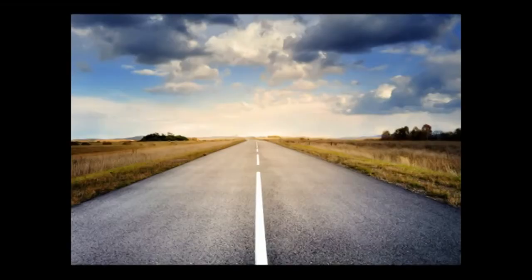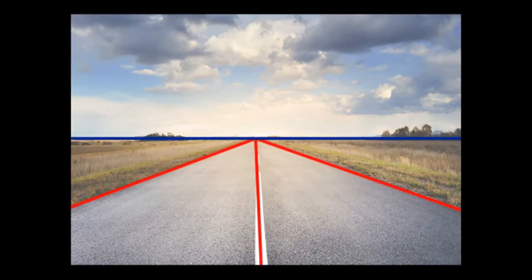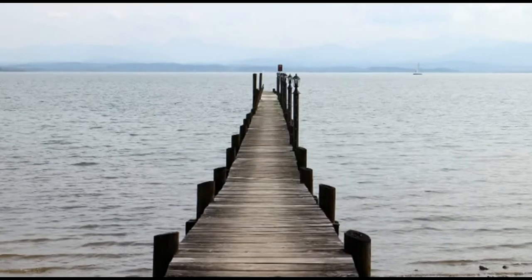Another important characteristic is that the vanishing point is mostly located on the horizon. The horizon is the farthest point that we can see. This is why everything converges in the horizon. Also for this reason, the horizon is usually considered equal to our eye level.